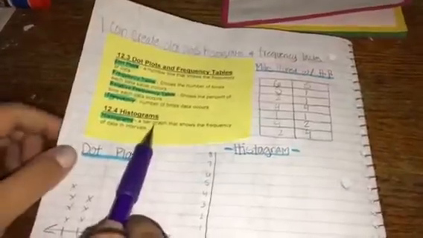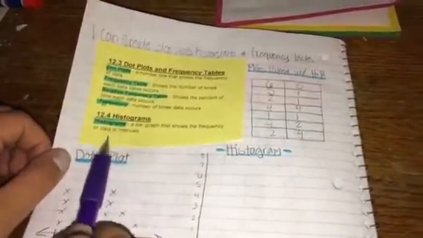So now I'm going to do this with a histogram, and I apologize, I don't even know if I read this. I think I did. A histogram, it's a bar graph. It's a bar graph that shows the frequency of the data in intervals. And so it's going to be a bar graph, so what I'm going to do is I'm going to count 1, 2, 3, 4 times.